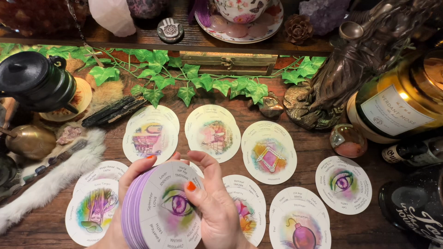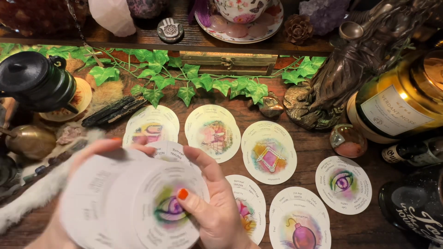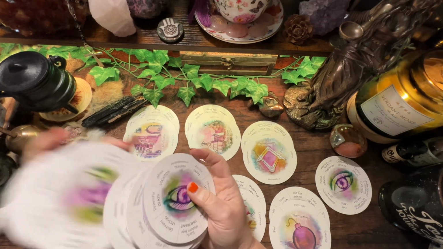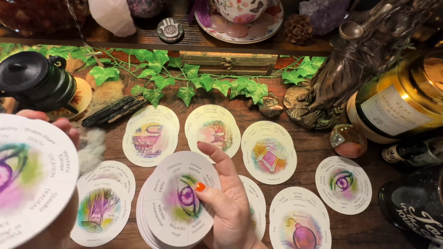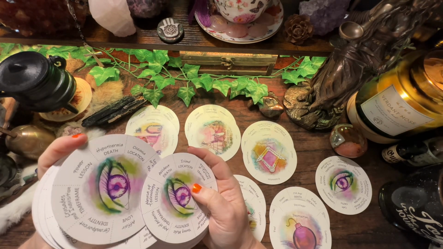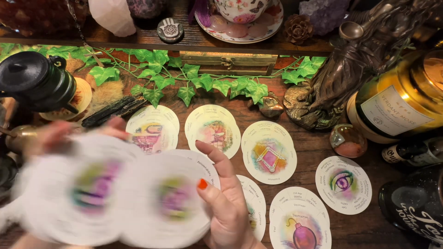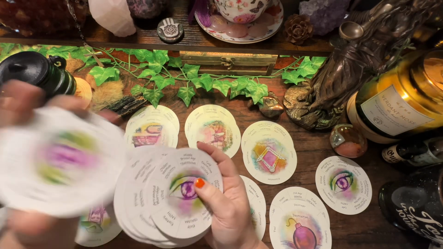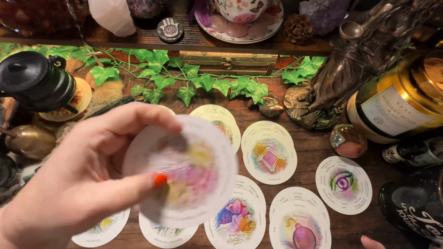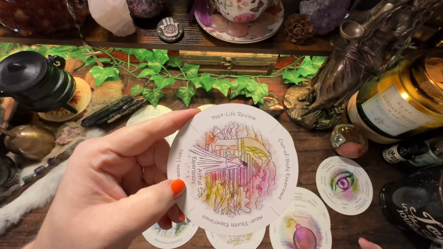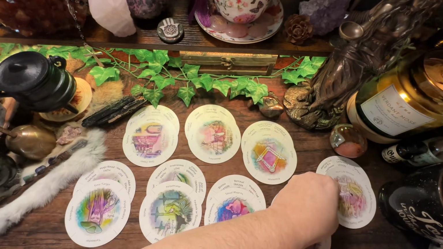Give me a little bit more detail on that passive conformity lesson, please. A little more detail and clarity on that passive conformity lesson. Oh, that wanted to flip. A little more detail. There it is. Post-life review under astral experiences. All right.